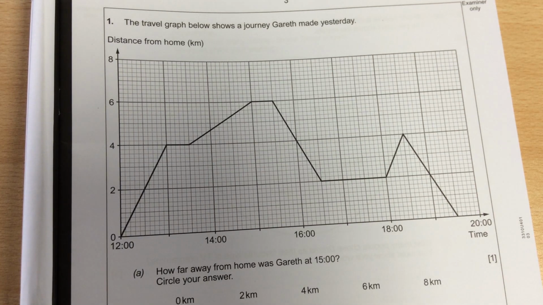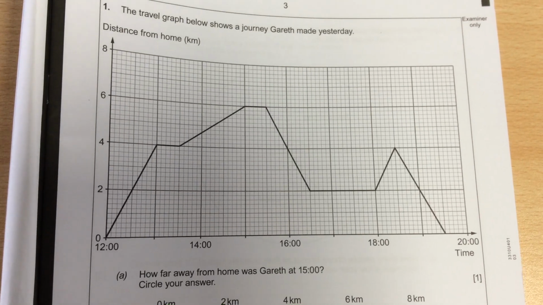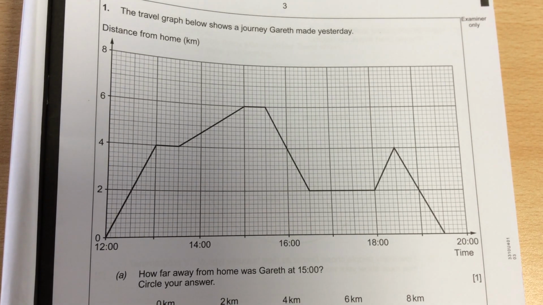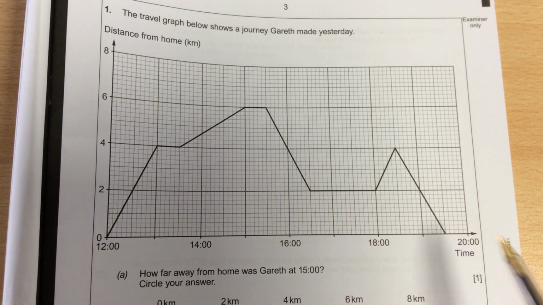November 2016, Unit 2, Distance Time Graphs. The travel graph shows a journey Gareth made yesterday. Distance from home in kilometres and time going across.